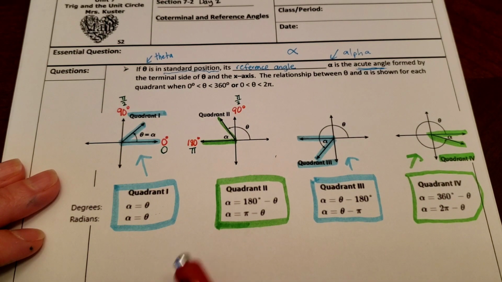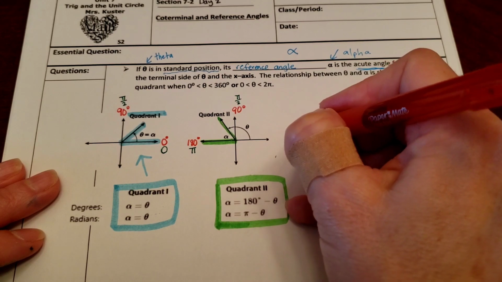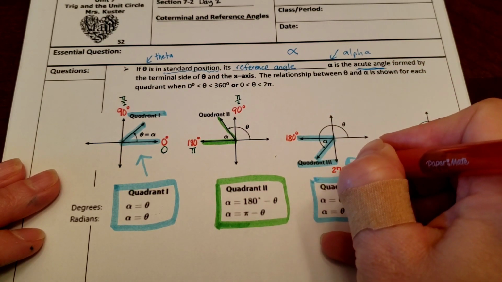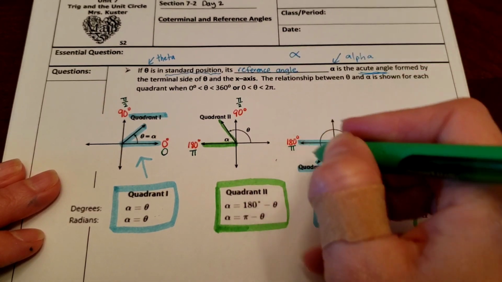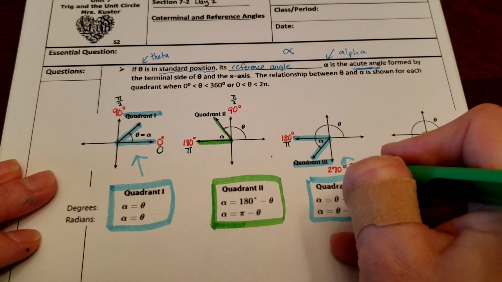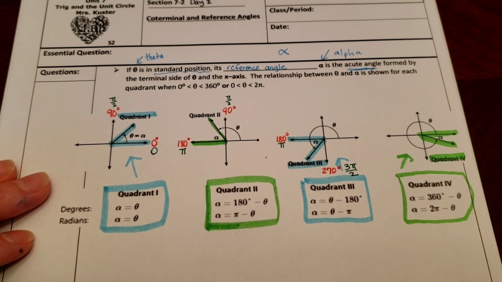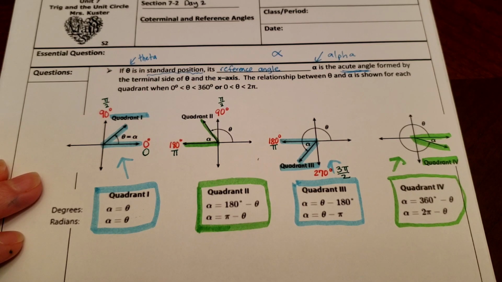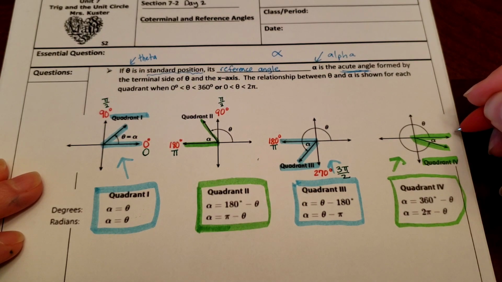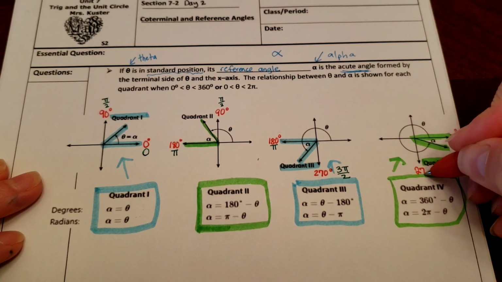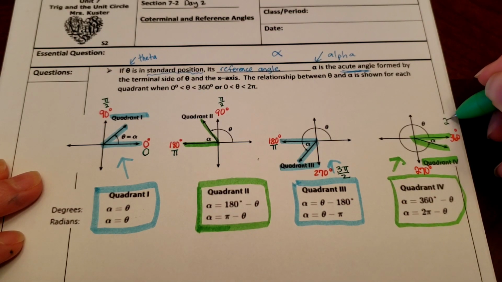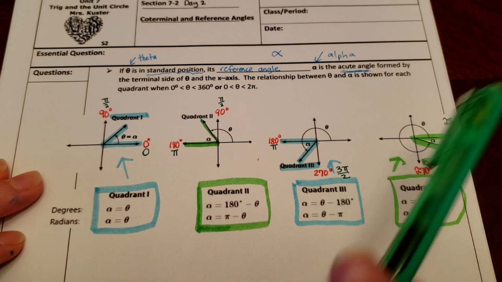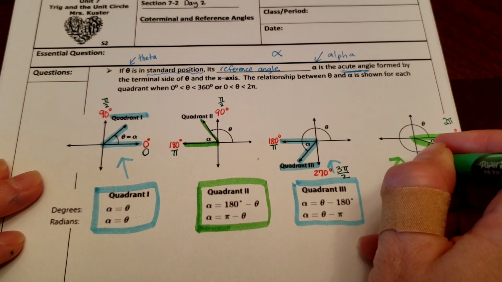For quadrant 3, this will be 180 degrees, and this piece here will be 270 degrees. In radians, that'll be pi and 3 pi over 2. I'm just trying to get us more acclimated with angle measurements and the degrees. Here, this would technically be 360 because we finished the circle, and here again is 270. In radians, 360 is equivalent to 2 pi, and 270 is the same 3 pi over 2.